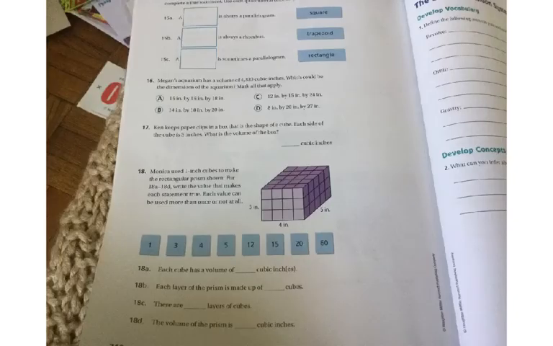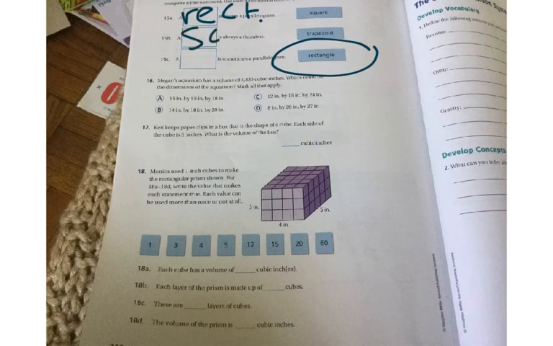And this is our last one for today. Okay, so it says, write the name of the quadrilateral from the list to complete the statement. A blank is always a parallelogram. That would be a rectangle. I'm just going to put RECT to make it fit. A blank is always a rhombus.